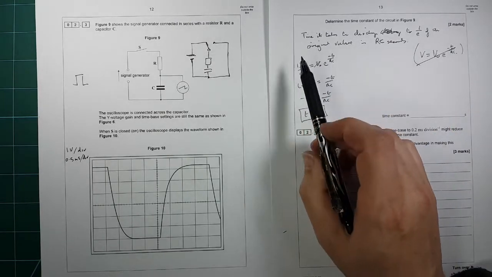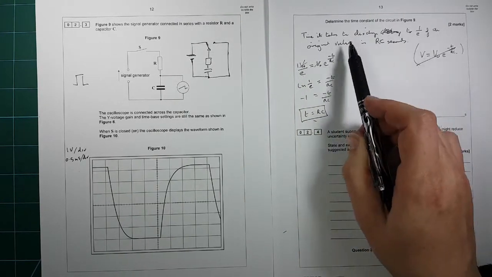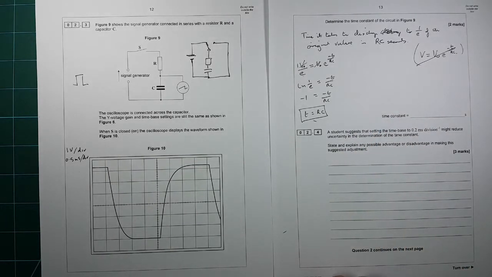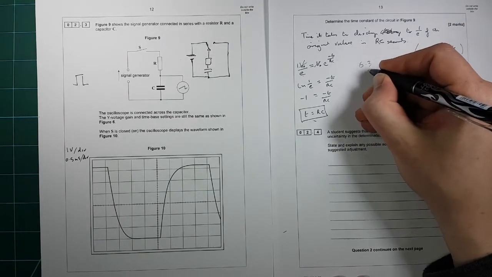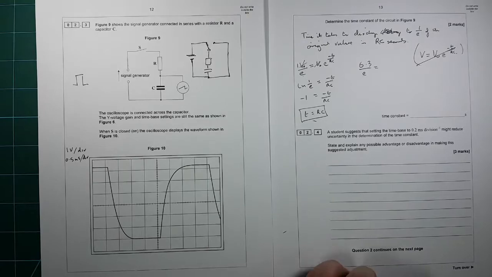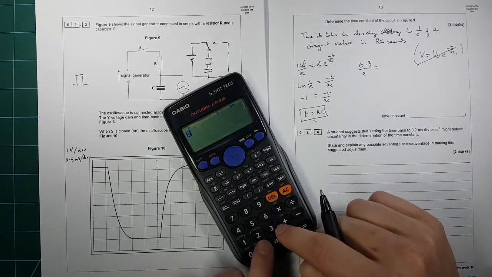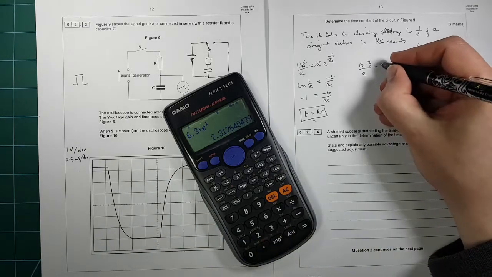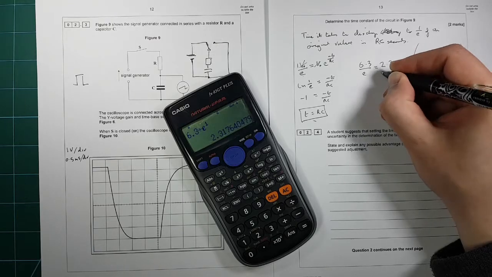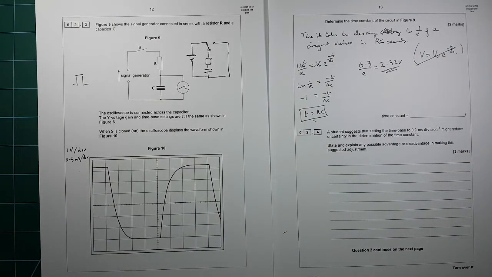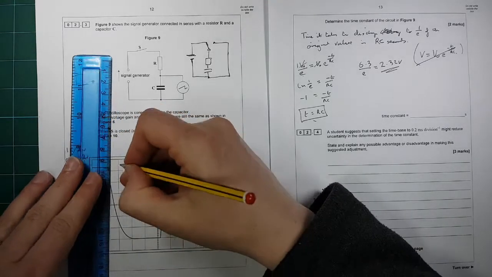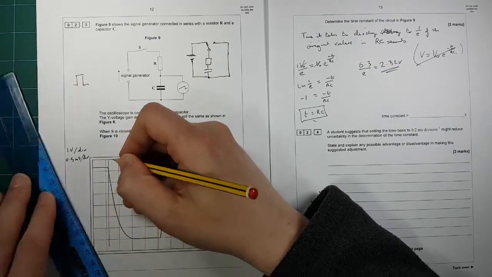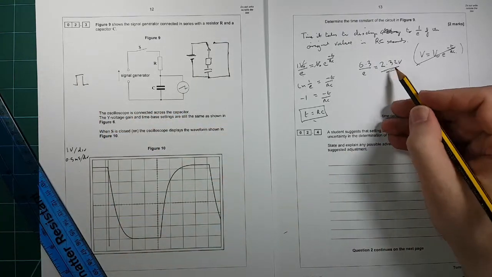But the thing that you should probably just know is that in the time constant, it discharges to 1 over E of its original value. So we've got 6.3 volts divided by E, which is 6.3 divided by e to the power 1, which is equal to 2.32 volts. Right, so we need to find 2.32 volts. So it starts here on the discharging, and we need to get 2.32.